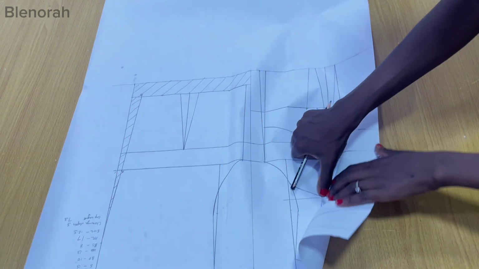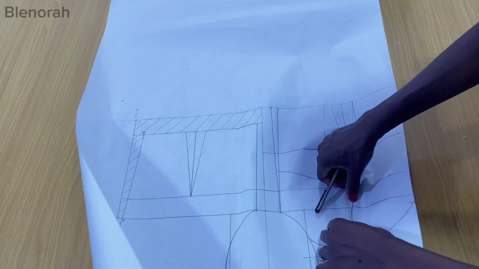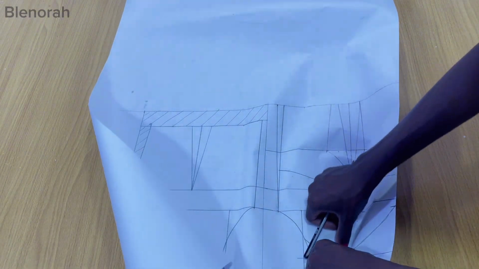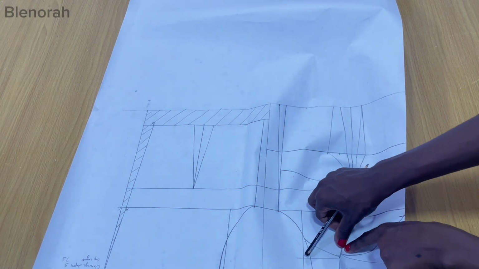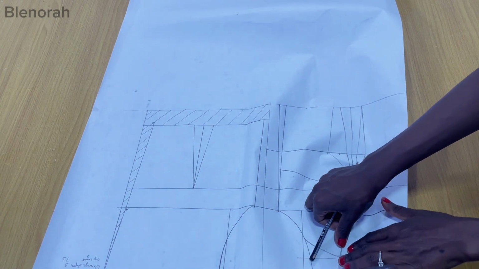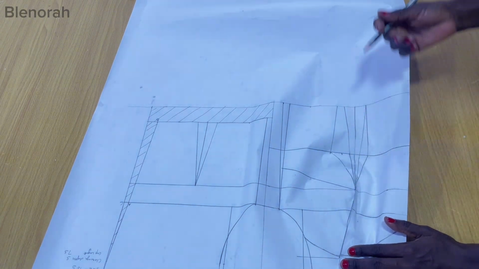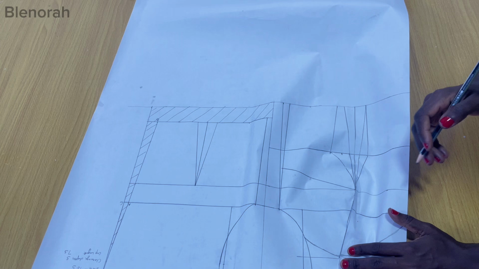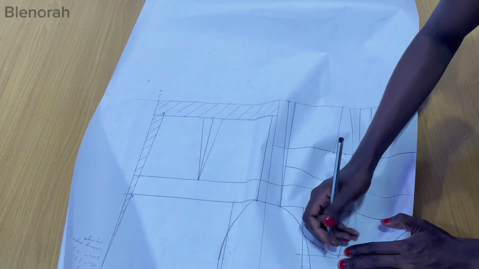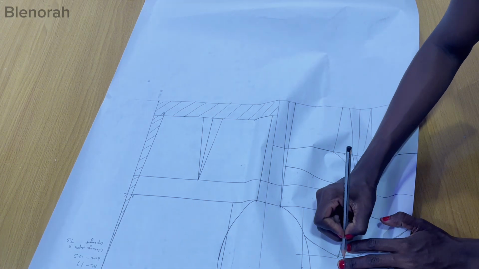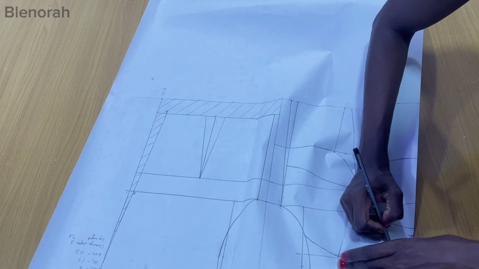And then, if you can see, you would see that this is actually longer. Did you see that? This line here is longer, so that's why you have to throw your dart. You would see that this line is longer. So what I'll do is I'll take my tracing wheel, but before I do that, I have to redraw. So it means I'm going to be doing it this way now. Ensure they meet together, and then just redraw.